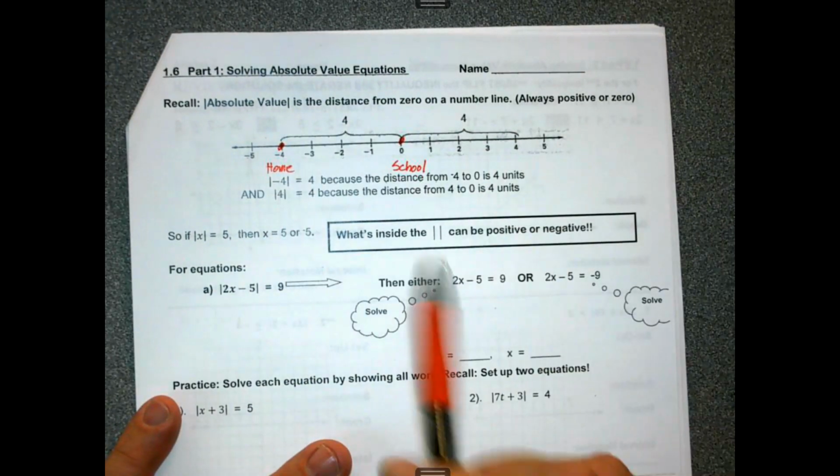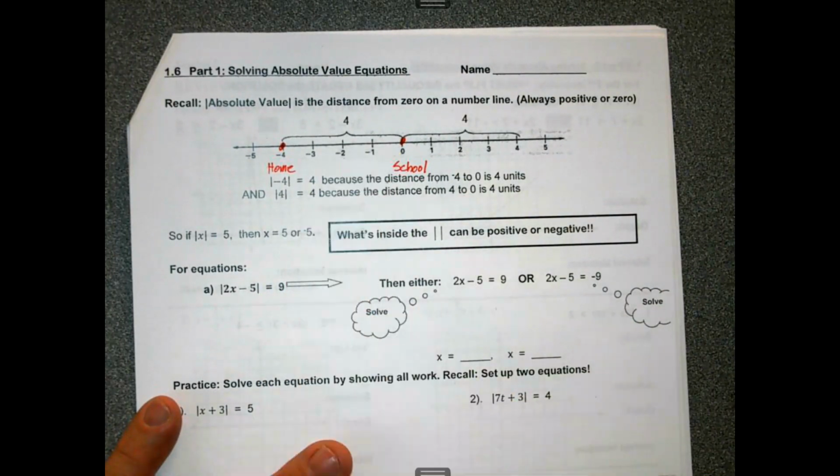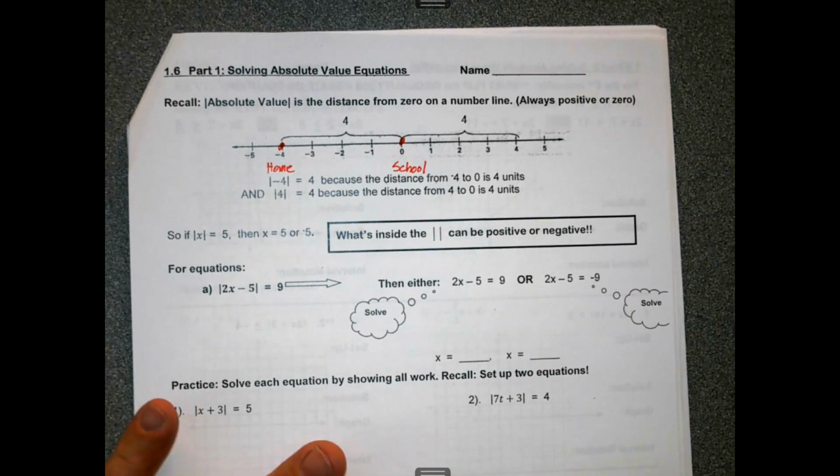If you walk from your home to the school, how many units are you walking? For whatever the unit is, if it's 4 miles, 4 blocks, or whatever.